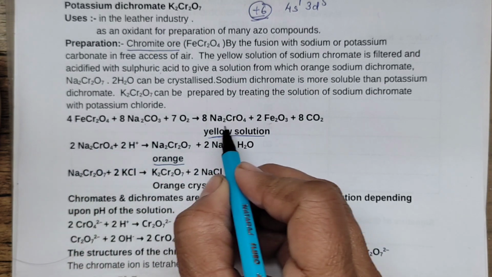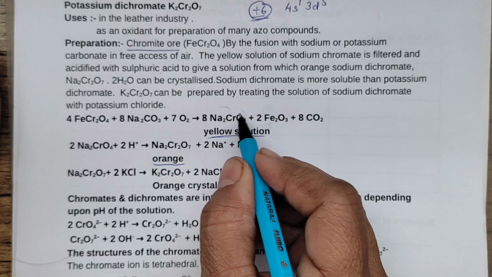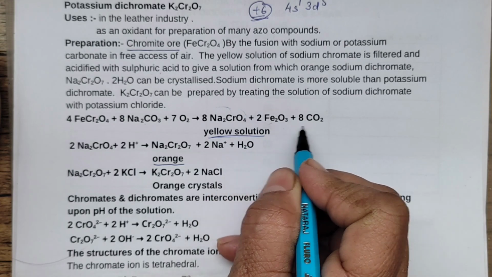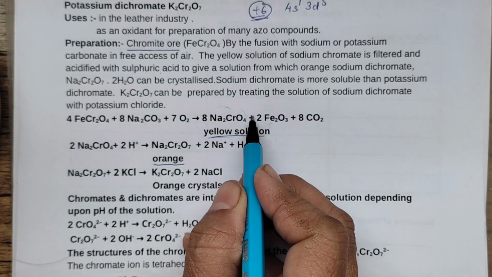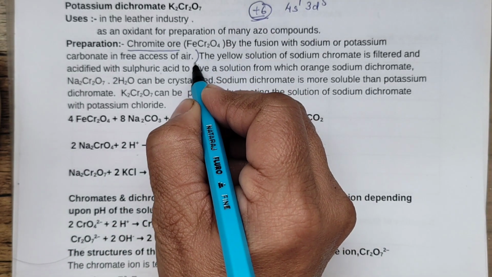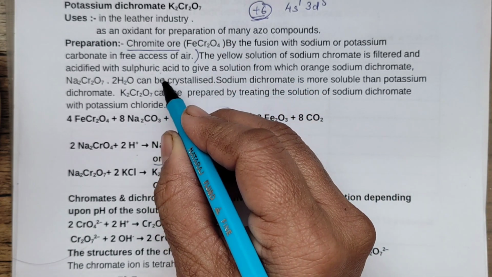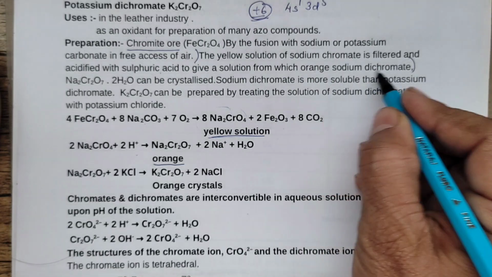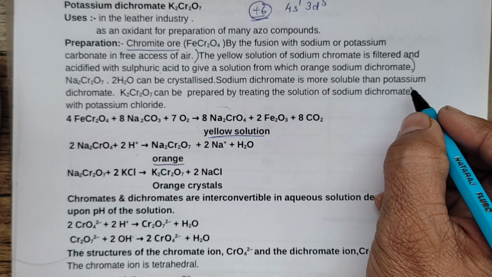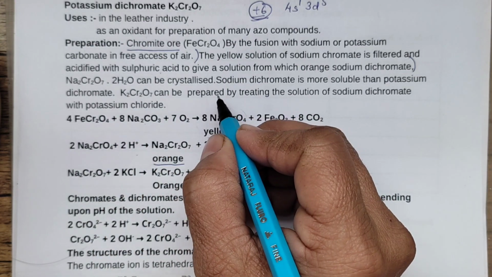So first what you are getting is sodium chromate, the main thing is Na2CrO4, plus apart from that you are getting Fe2O3 plus CO2. Then to this yellow color solution you are adding acid. So till here was the first step. The second step is this is acidified with sulfuric acid and you get an orange color, sodium dichromate. Still it is sodium dichromate.